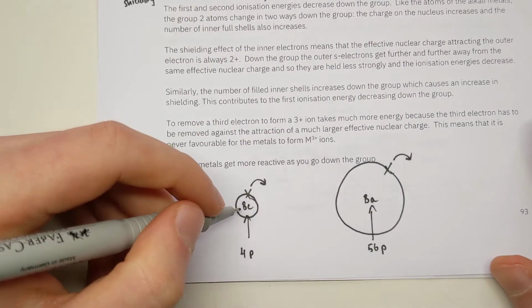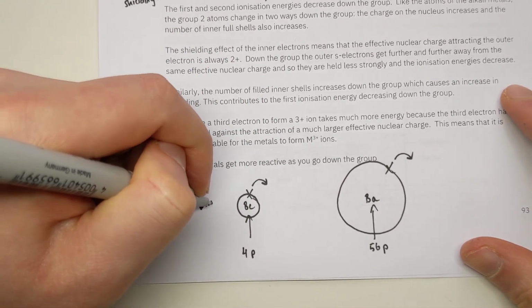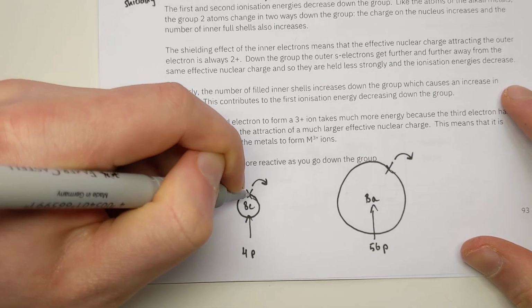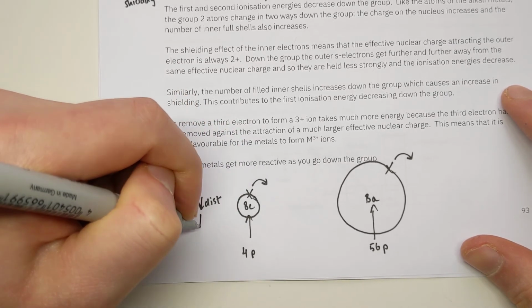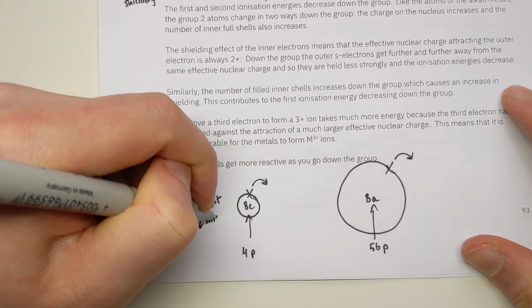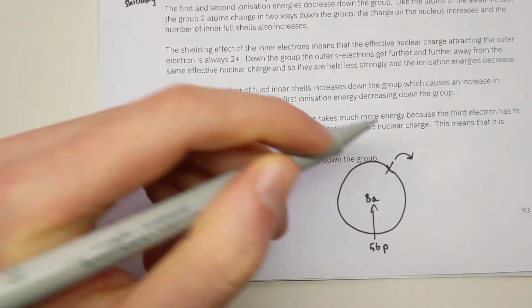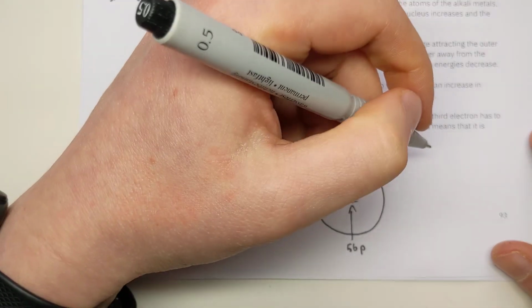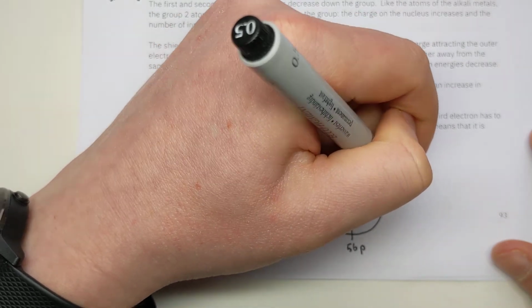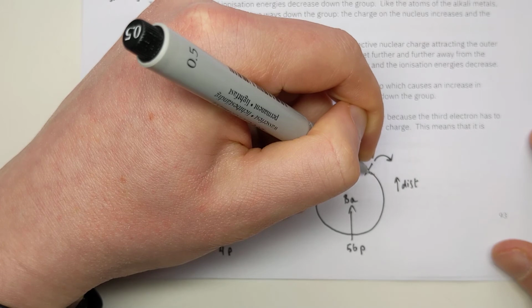So in this case, while you've got a high nuclear charge, you've got a small distance from the outer electron to the nucleus. You also don't have much shielding. Remember, shielding comes from the number of filled inner shells, and there's not many filled inner shells here. Whereas with barium, whilst you have got a very high nuclear charge, you have got a very large distance between that nuclear charge and the outer electron being removed.